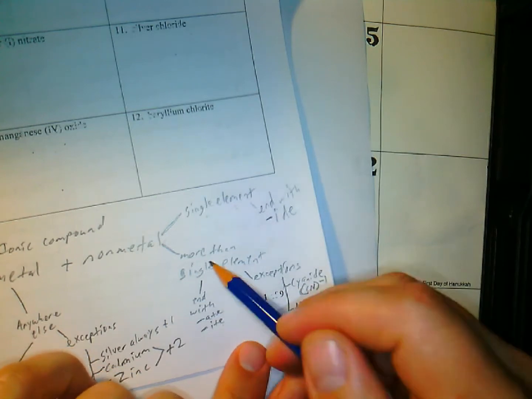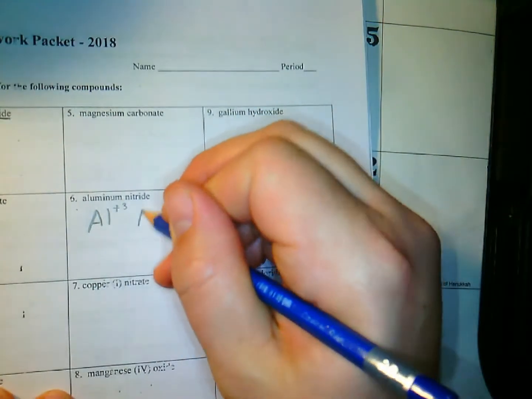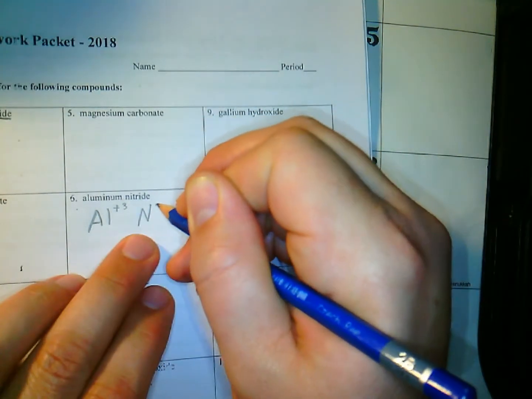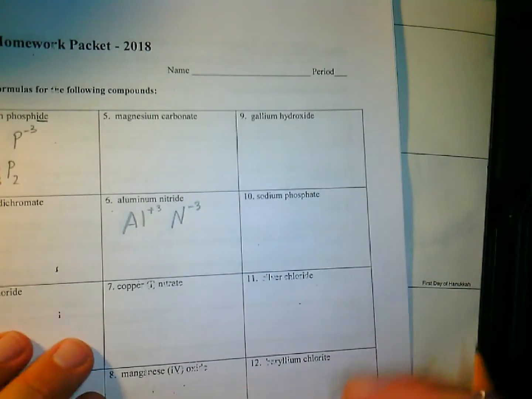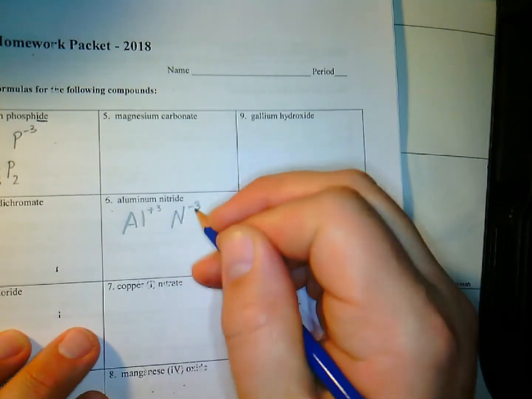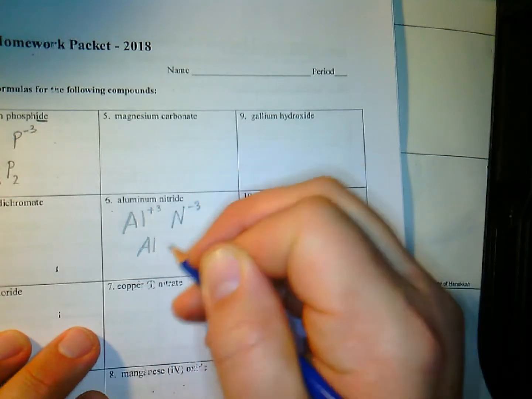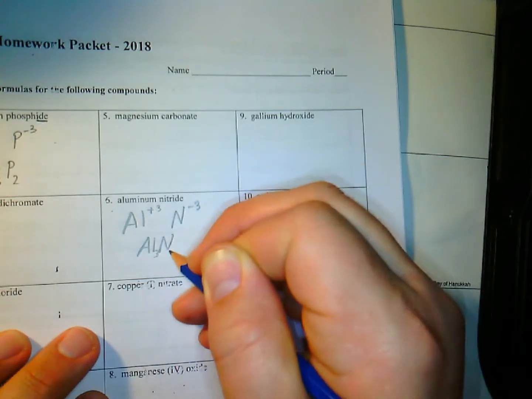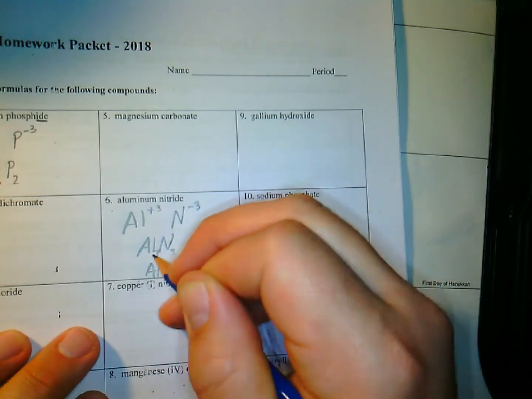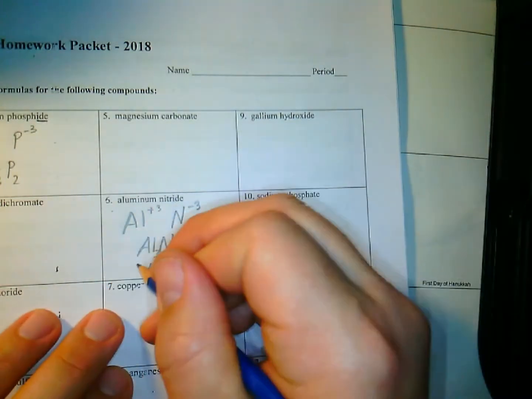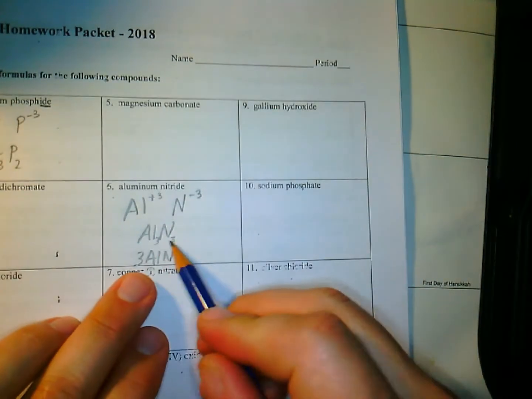It doesn't end in ate or ite, so it must be a single element, nitrogen. Nitrogen's in group 15, and group 15 has a -3 charge. So if the charges are the same, you have 3 and 3, then they actually cancel each other out. So we'll just move them down and then reduce it. When you reduce, you pull the 3 out, so it would be written like AlN. That 3 is just reduced and pulled out.